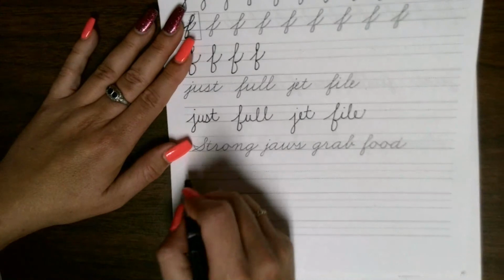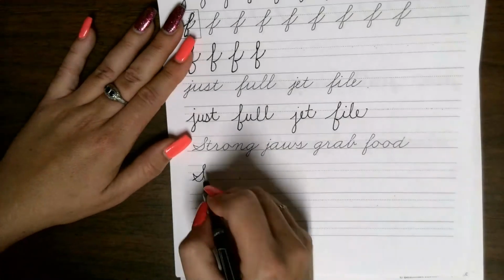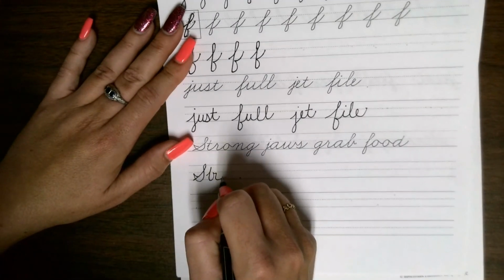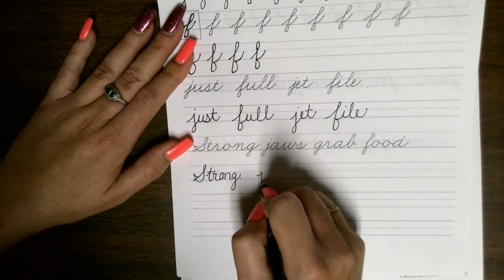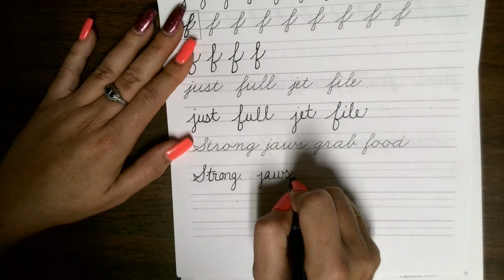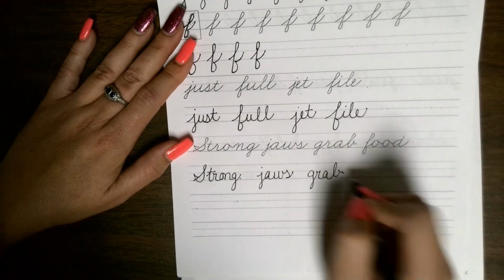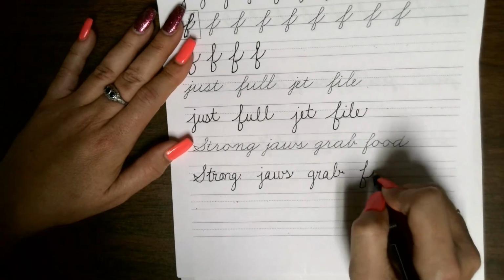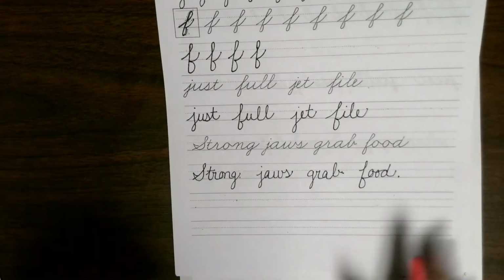Okay, strong, capital S. It's our only capital we've had to do. We do have to lift up our pen there. Strong jaws. This is true. Grab. Food. They did not put a period, so make sure you edit their paper. All right, do that 2 more times. Good. And remember, relax your muscles, relax your arm. Don't grip your pencil too hard when you're doing that, okay? Because it really should be relaxing.